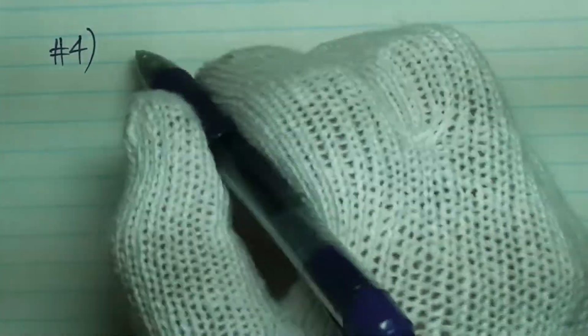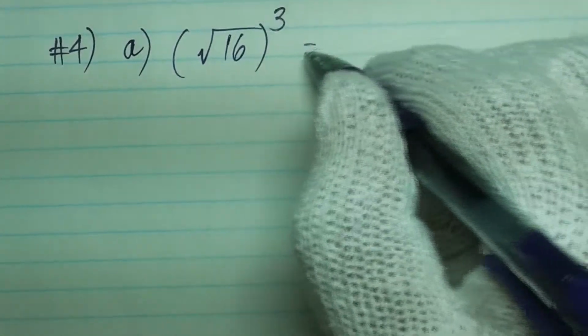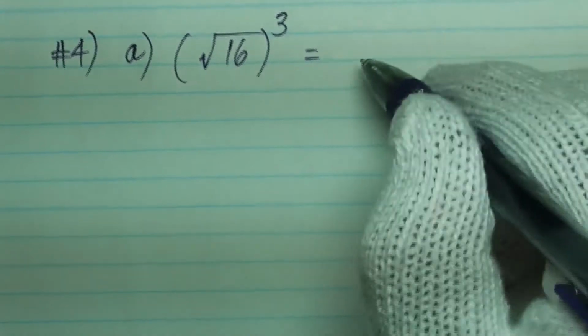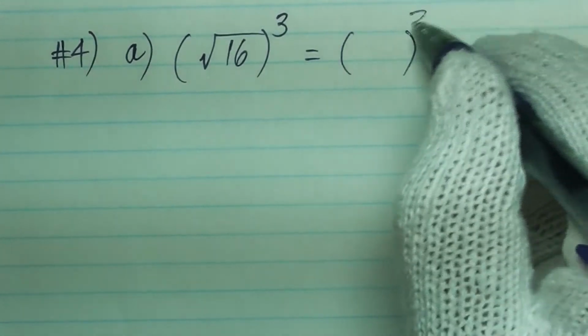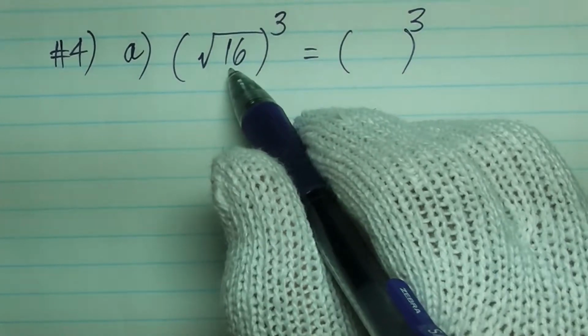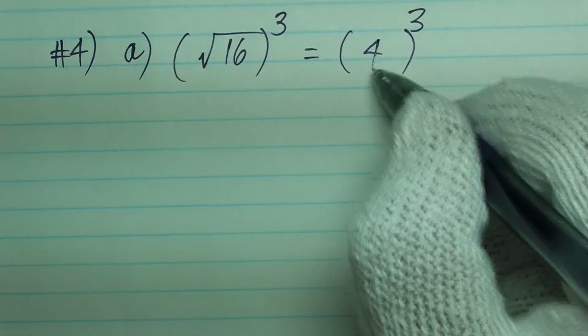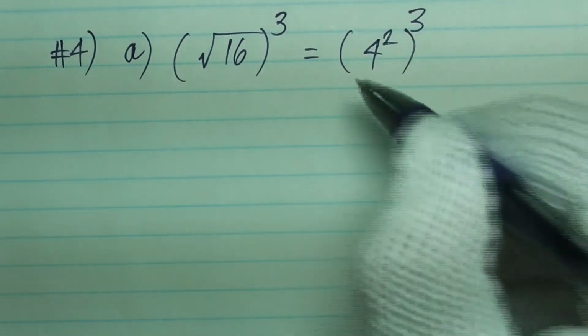Question number 4 says, write each expression as a single power of 4. So I've got 3 as my outside exponent. 16 is the same as 4 squared.